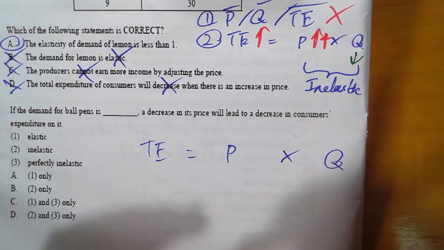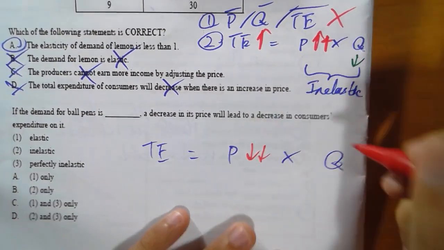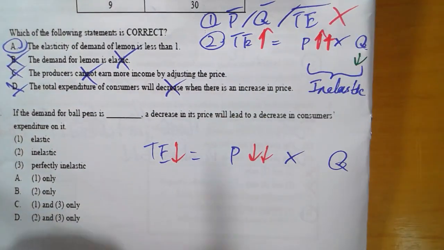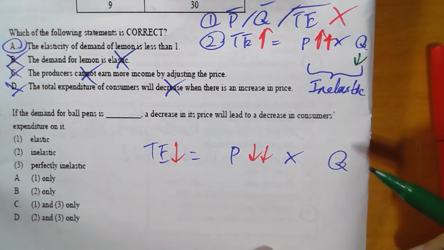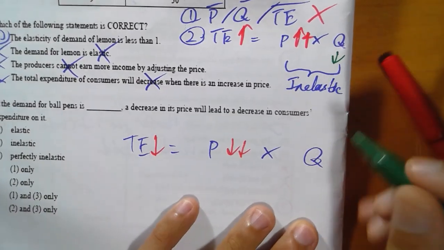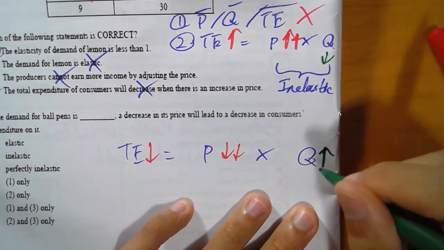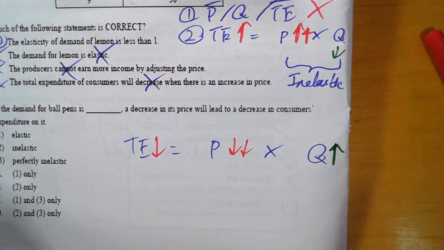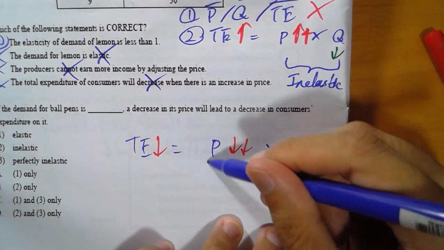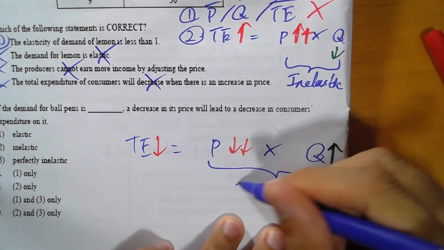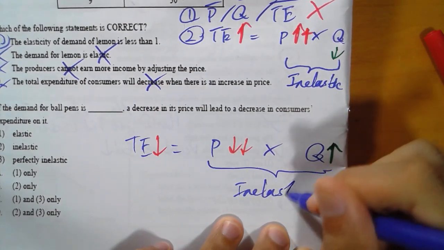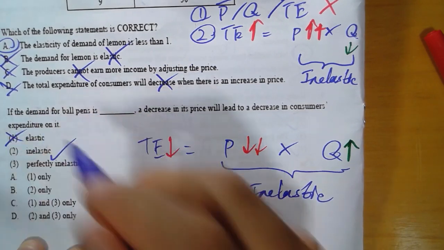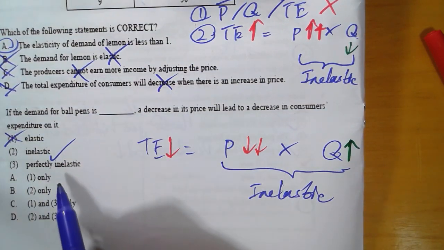Decrease in price, decrease in expenditure. So there can only be 2 cases. First case, Q is moving slower such that they cannot cancel out the decrease here. Now we call this inelastic, right? So inelastic, correct.